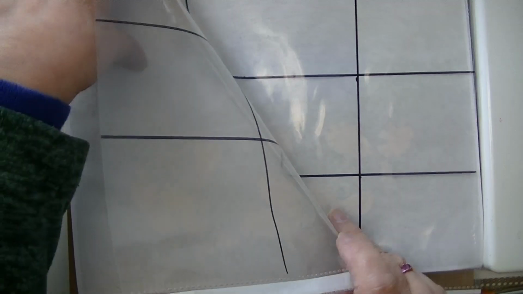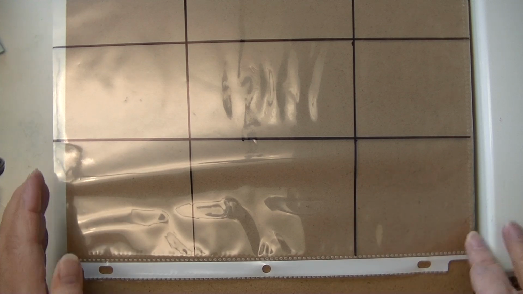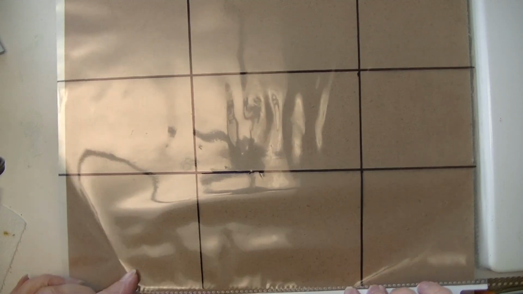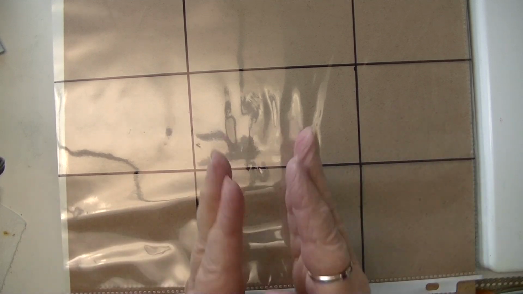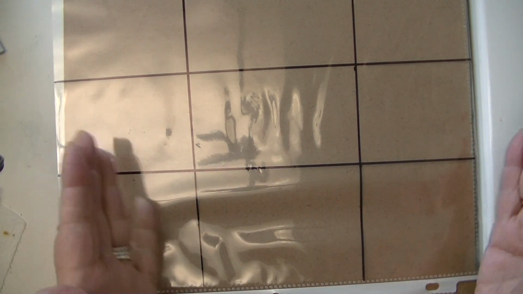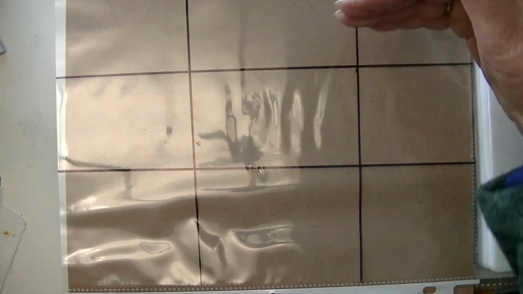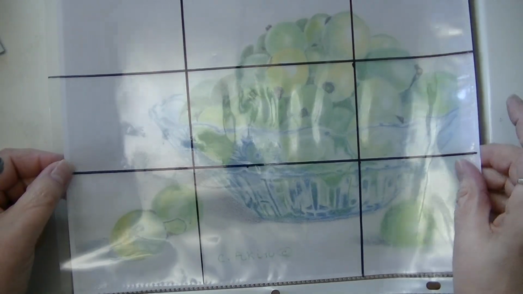So I've got some examples here for you. This is just a plastic sleeve that you can get at any Walmart, any office supply store. And I just put lines on it. I measured it out, but I doubt that it's accurate, but that's okay. So a third, and a third, and then the same thing down the other side, and then you've got your crosshairs on there. So now, let's put our design under here.